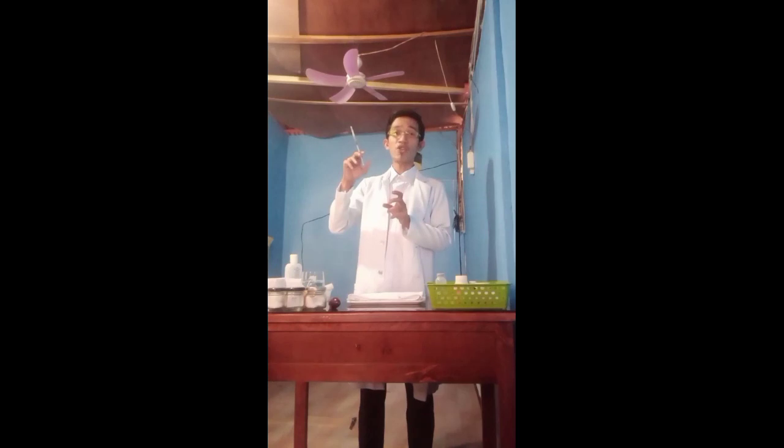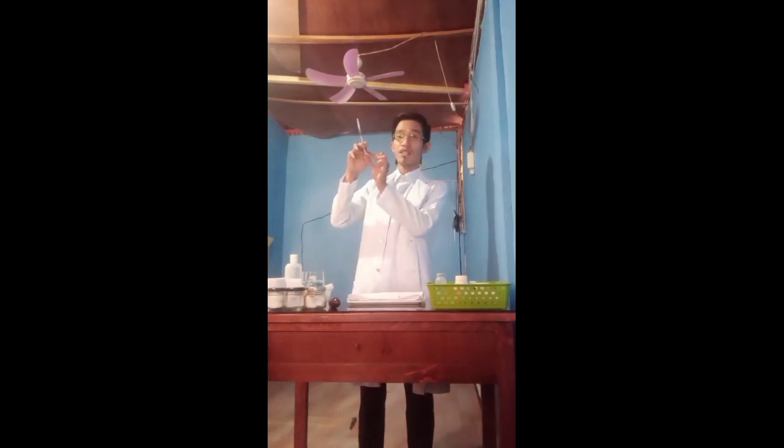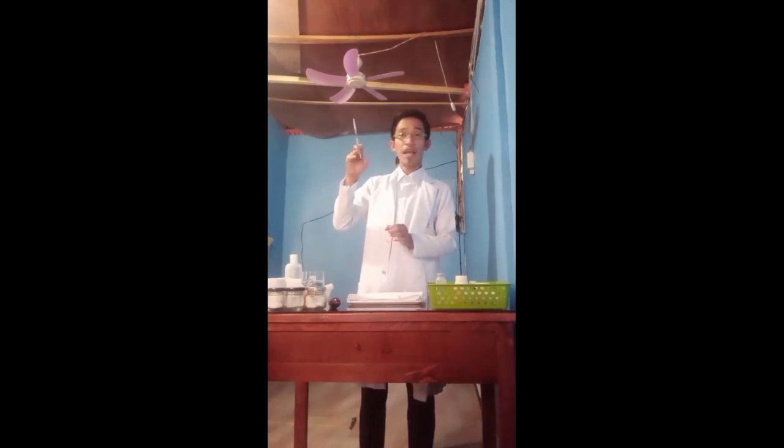If necessary, pull back slightly on the plunger, just simply pull it down slightly to contain the correct amount of solution. As I did earlier, just pull it down to force liquid into the syringe.